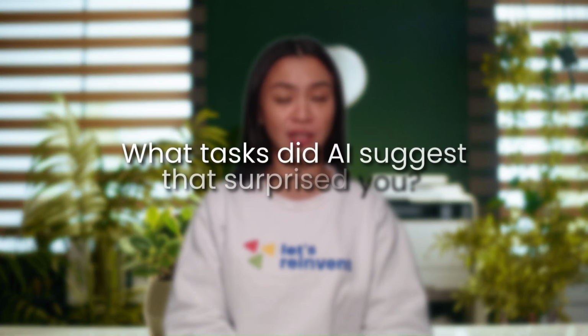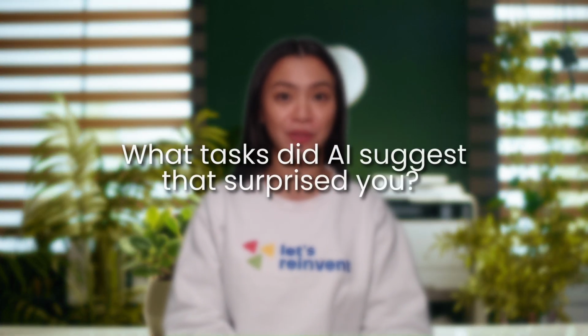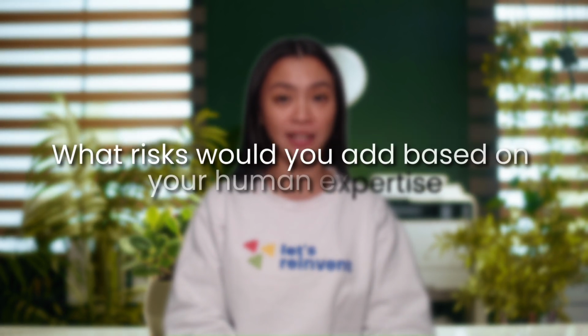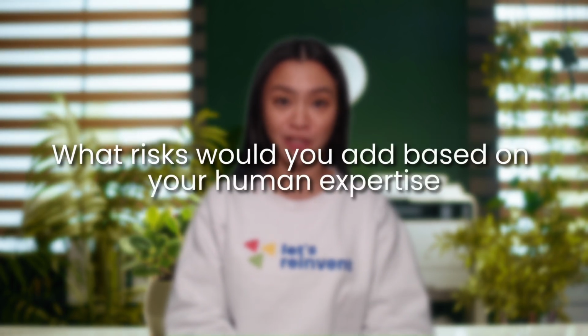Now it's your turn. Write down one program goal that you're working toward. Use a tool like Notion AI or ClickUp AI to auto suggest a roadmap and to evaluate what tasks AI suggest that surprised you. What risks would you add based on human expertise?